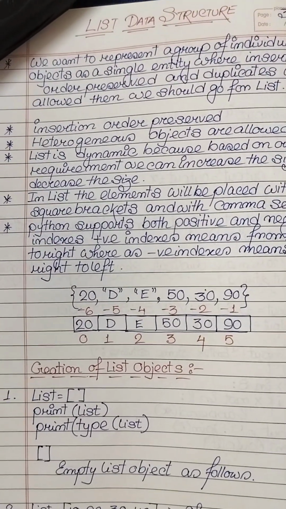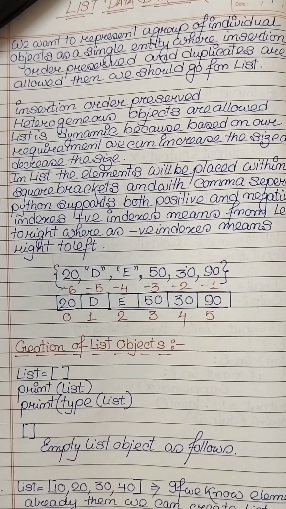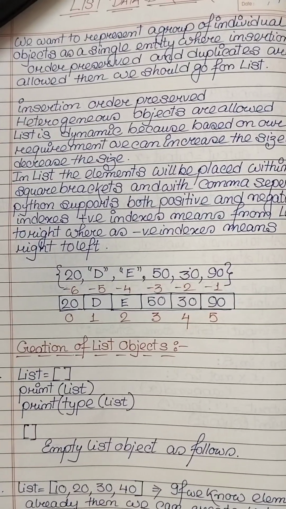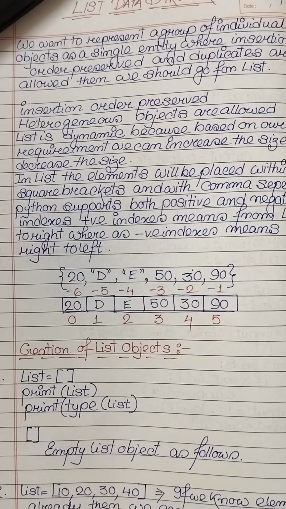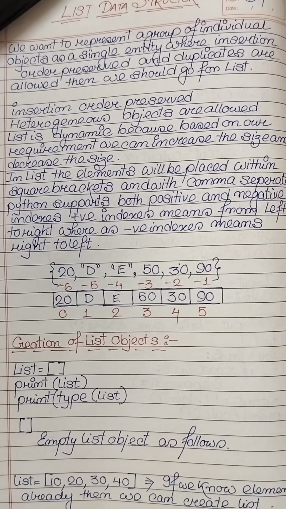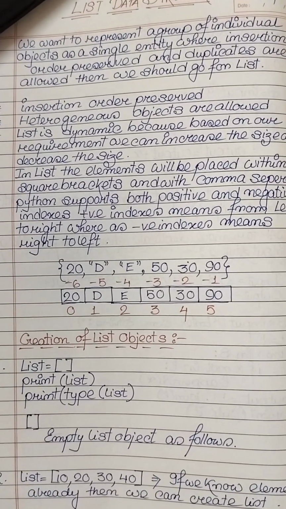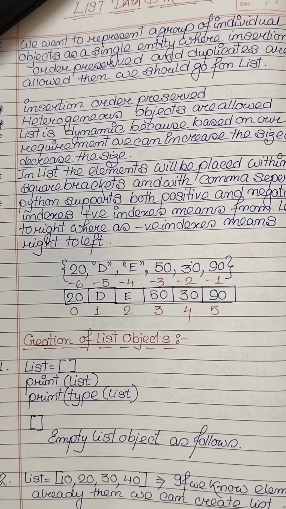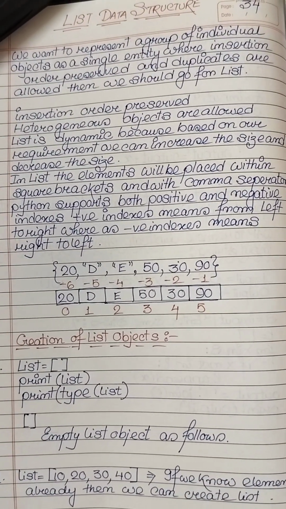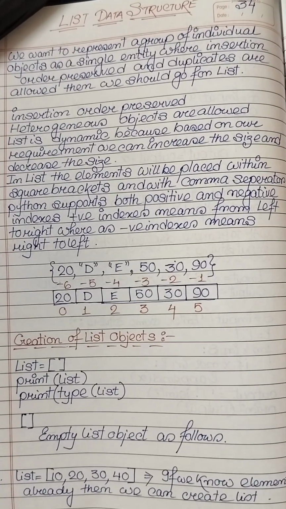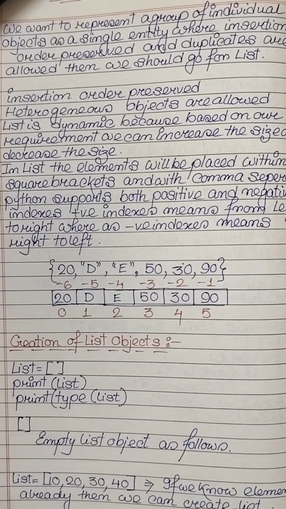These are the characteristics I am discussing: insertion order is preserved. Heterogeneous objects are allowed. Heterogeneous means all types of objects can be stored using this list data structure. A list is dynamic because based on our requirement we can increase or decrease the size of the list, according to our necessity.